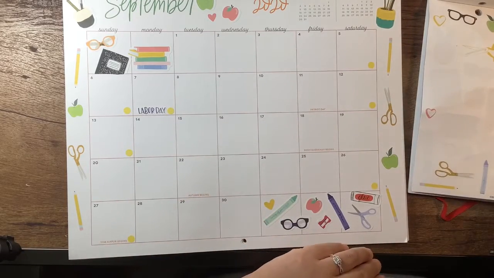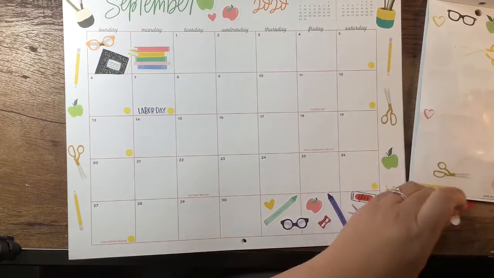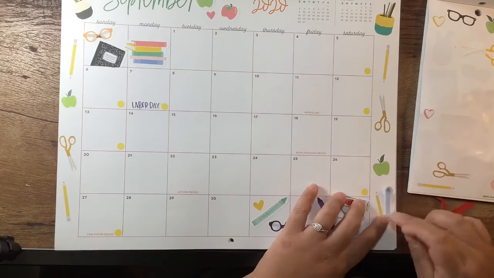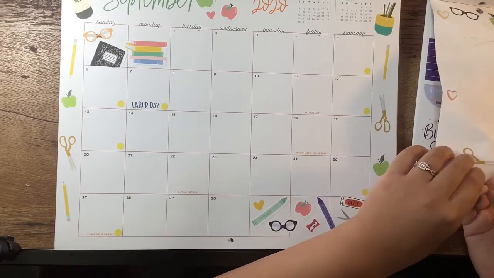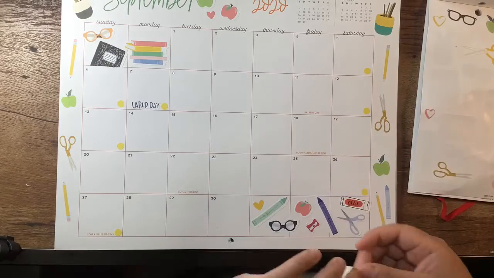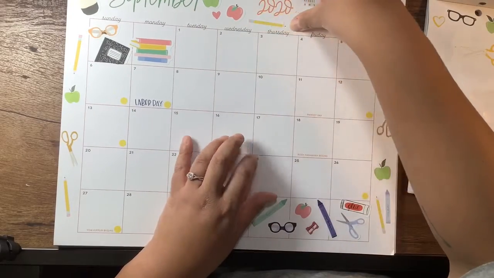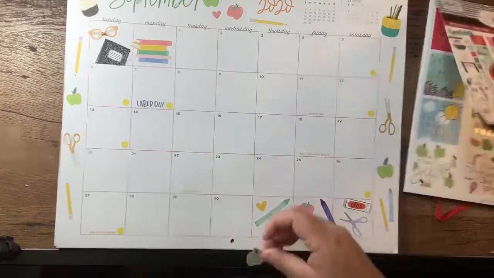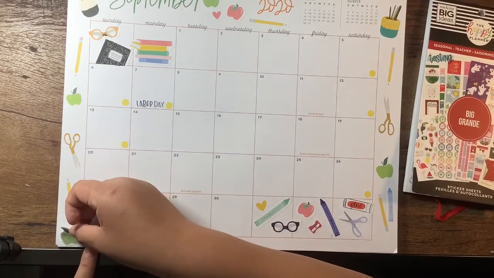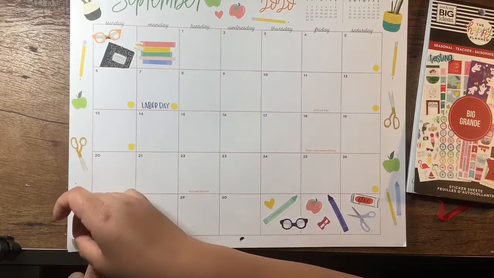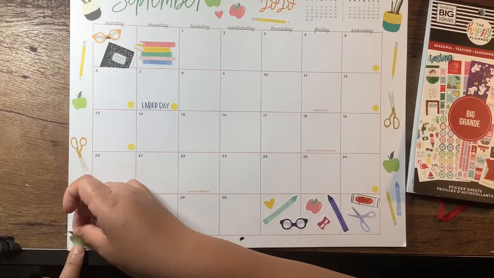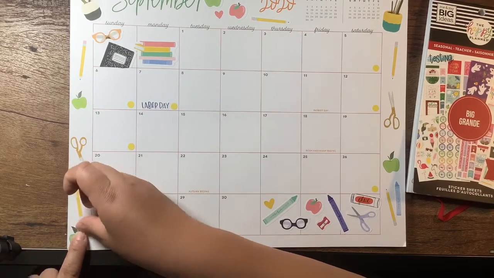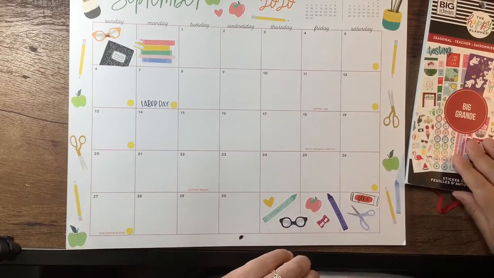So it's just easier in my opinion. I don't feel like doing a whole bunch of covering up. So I was trying to minimally cut, cover up, all that.